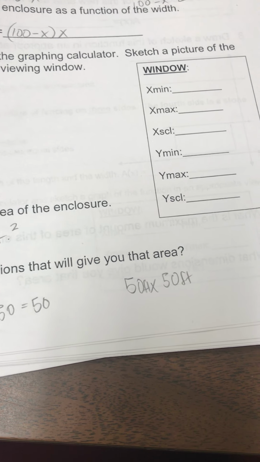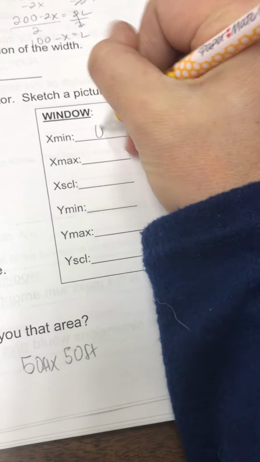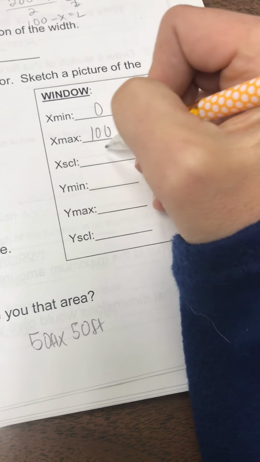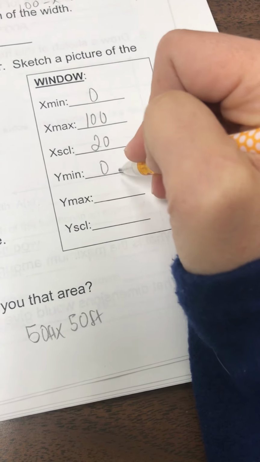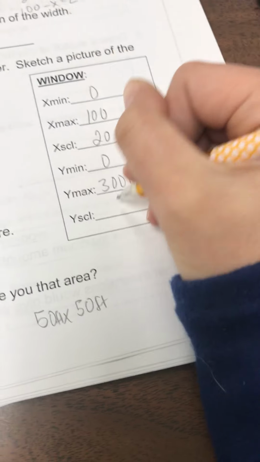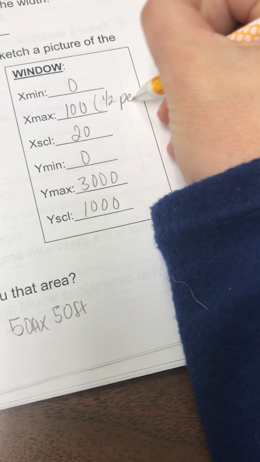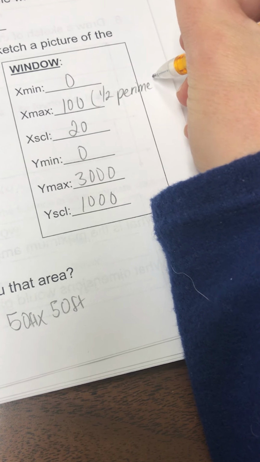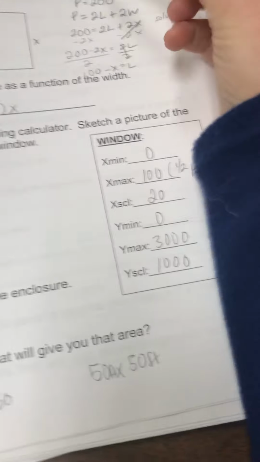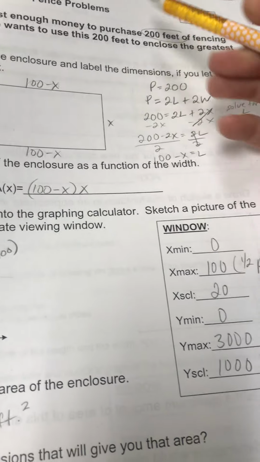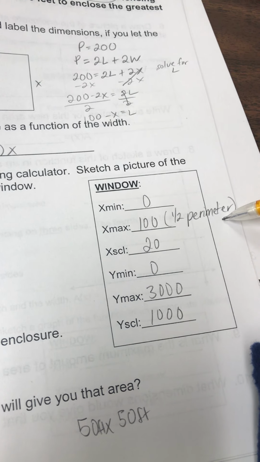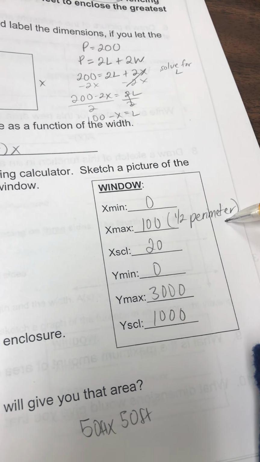That's the dimensions. Okay. Now let's go ahead and fill this scale in so you have it to look back at. This is how we scaled this one. On the different problems, you're just going to have to play with your scale until you can get the best picture. Now the reason why we chose 100 was because our original perimeter was 200. So our X maximum, we chose about a half of it. Okay. And then on your Y max, in the end, you're just gonna have to play with them to figure it out.